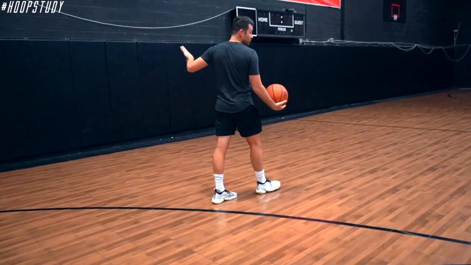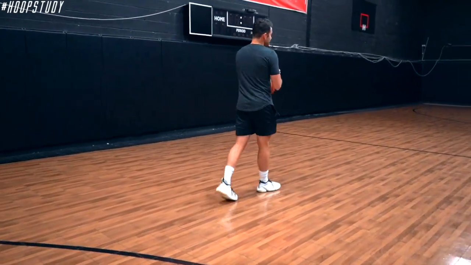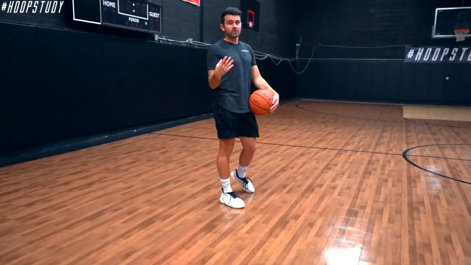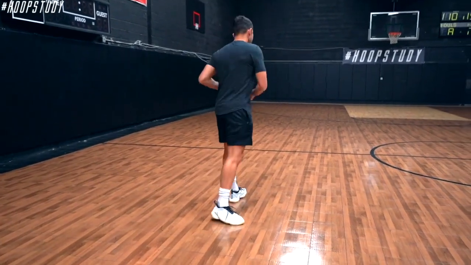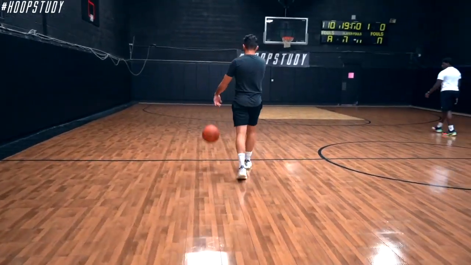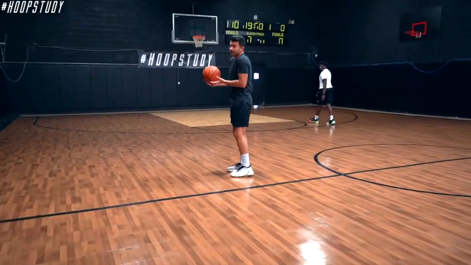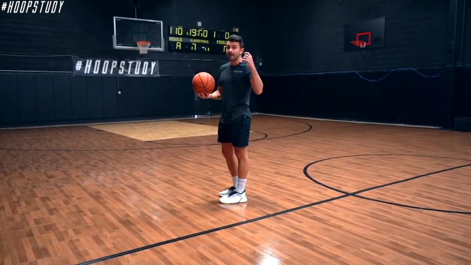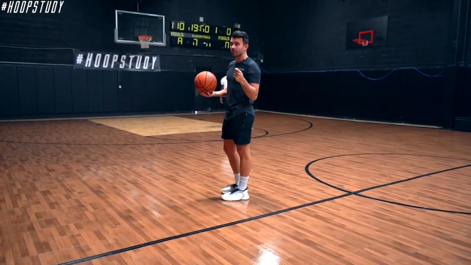Now, one more situation we're going to look at on transition is if I have the basketball here, my wing is trailing me. So right now, Justin is behind me. All four of the universal principles are still in effect. The only thing that's different when Justin trails the ball is now he can communicate with me and I can pitch the basketball back. And a lot of times this has to do with communication.